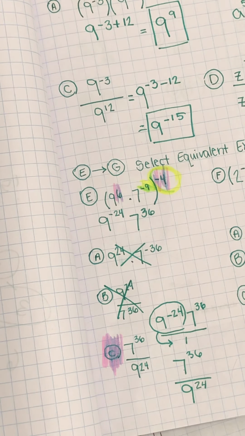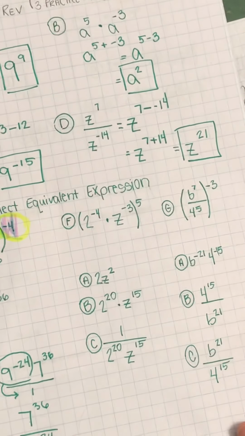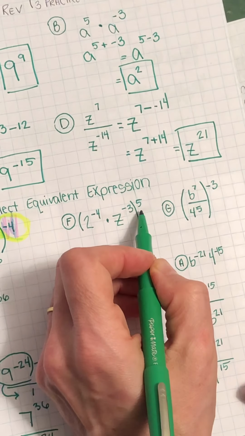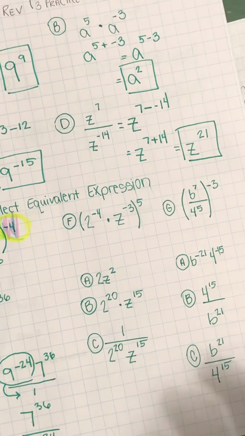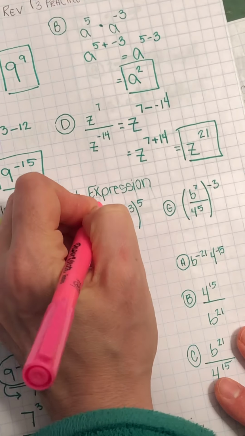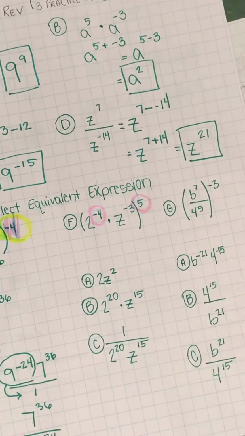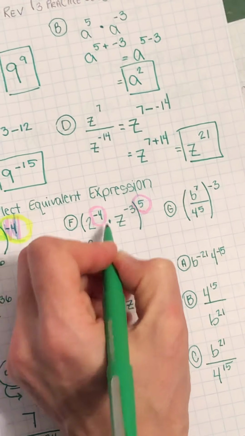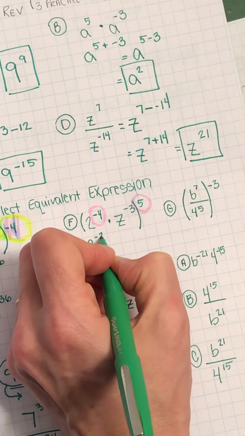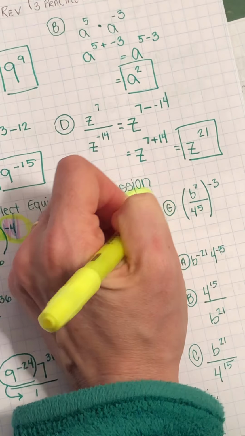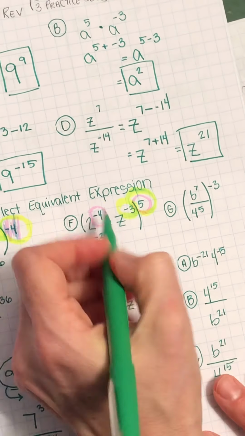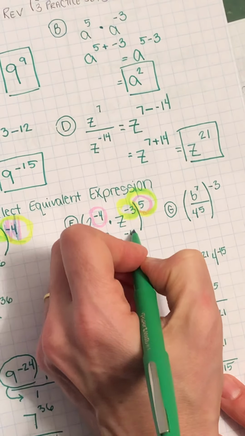Let's look at the next one. So we've got 2 to the negative 4th, z to the negative 3rd to the 5th. So I'm going to do exactly what I did to the one before. We've got a power to a power, so I'm going to multiply. Just figure this out. So I've got a power to another power. My bases I can't combine because they're not the same. So negative 4 times 5 is a negative 20. And then we have negative 3 to 5. Negative 3 times 5 is negative 15.